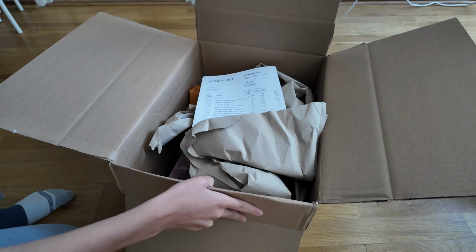So yeah, at this point I pretty much realized that I need to be able to work with SMD components, so the surface mounted components, and I did not have equipment at home to do this. So I spent 300 euros and ordered a few things.